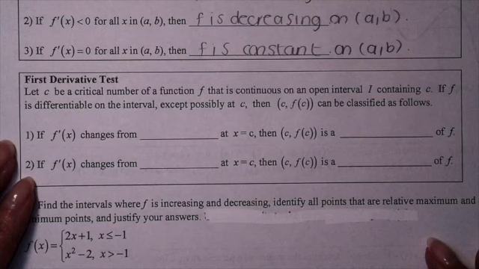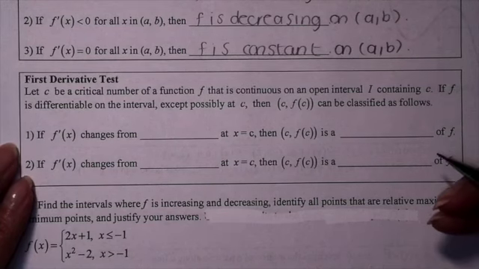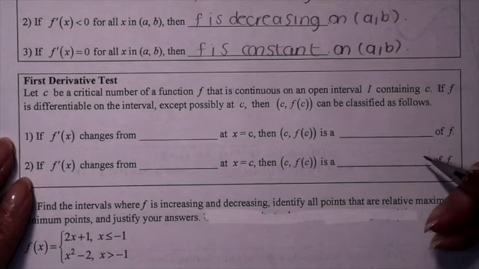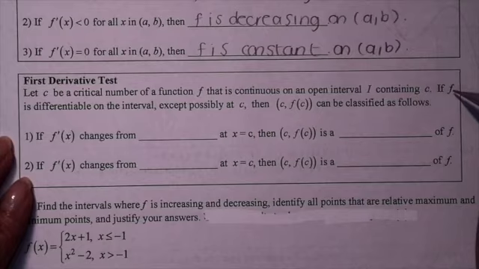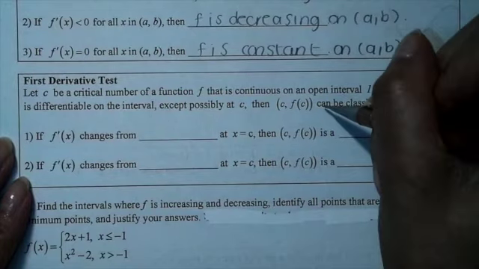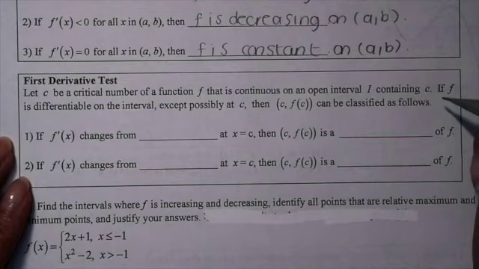Now, what the first derivative test tells you: if you have a c and it's a critical number of the function f that is continuous on the open interval I containing c, and f is differentiable on the interval except possibly at c, then the point c, f of c can be classified as follows.